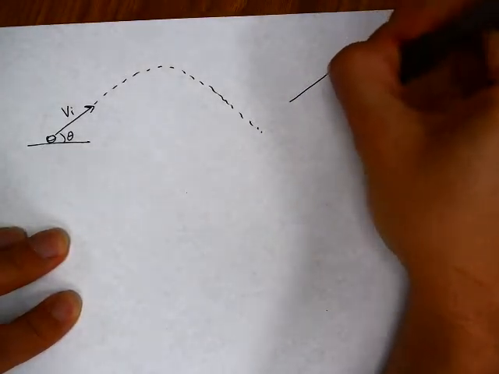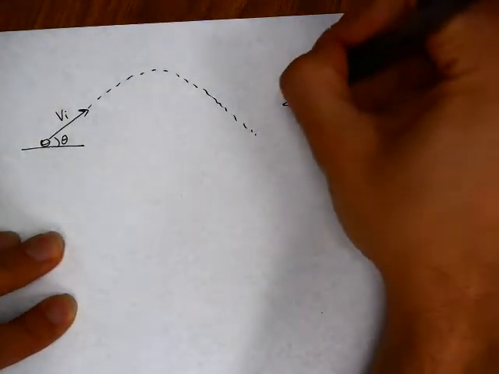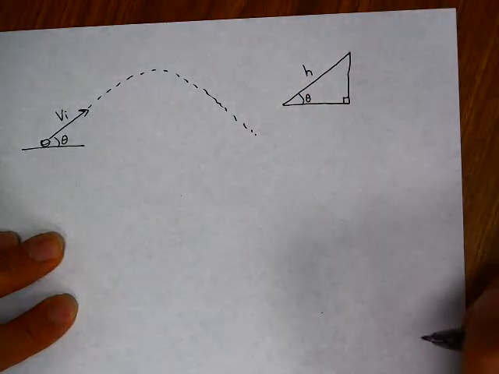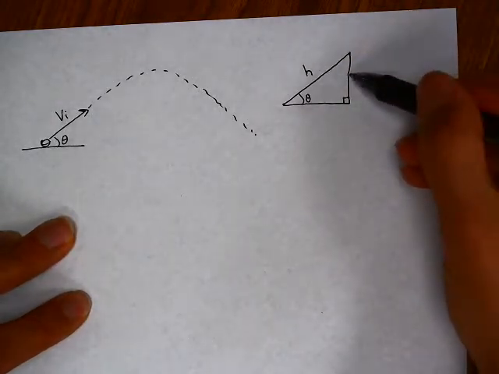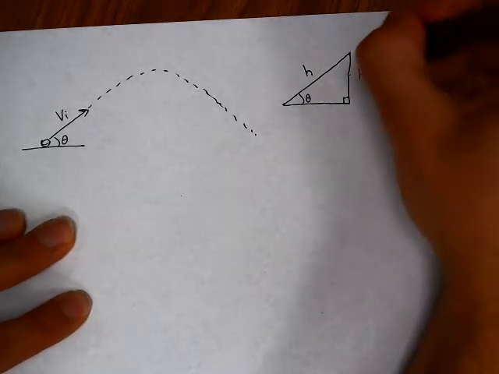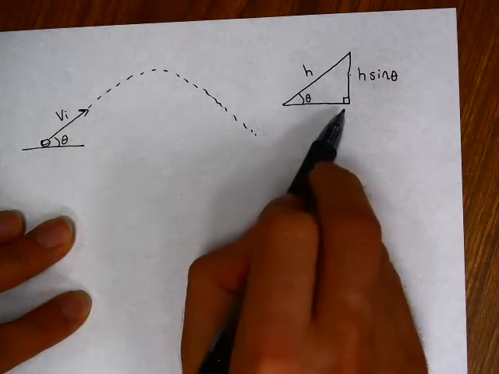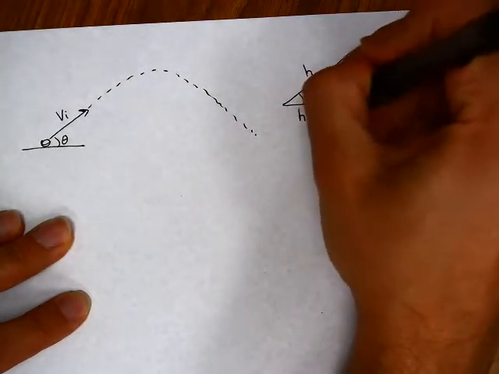Let's take a right triangle and call this angle theta, and that side h for hypotenuse. And trig will tell us that the length of this side right here is equal to h times sine of that angle theta. And the length of this side right here is equal to h times cosine of theta.